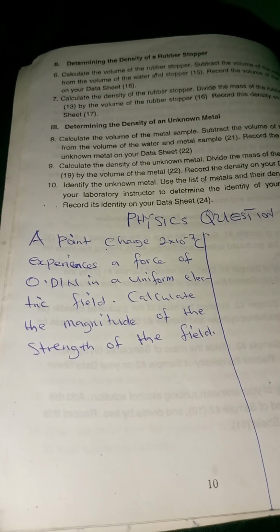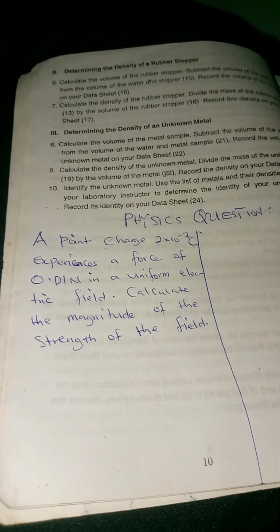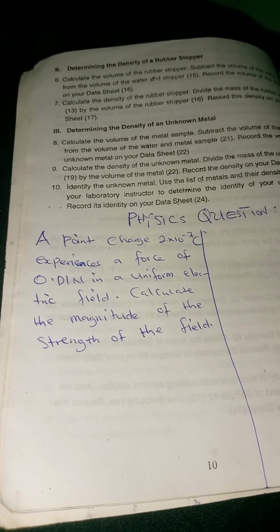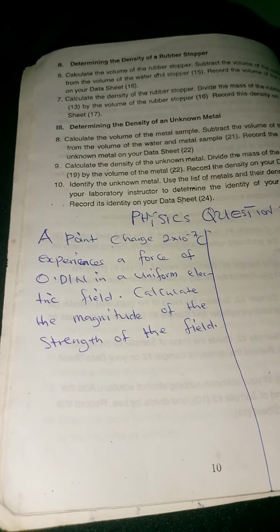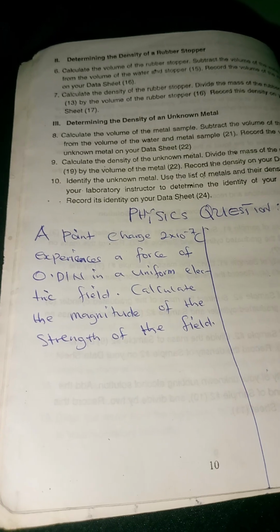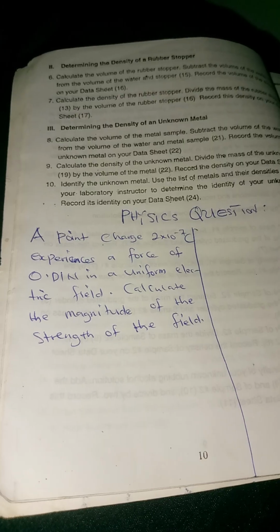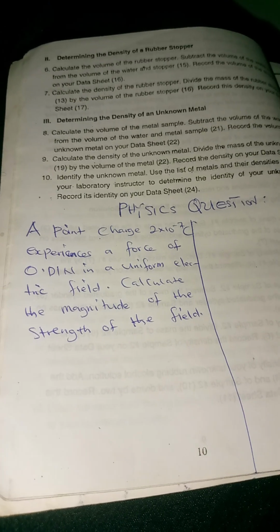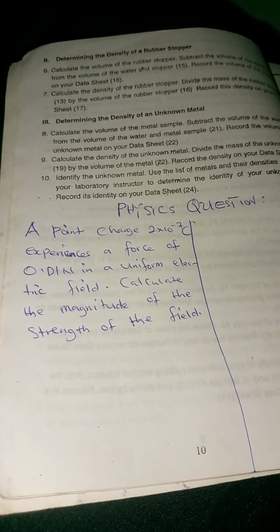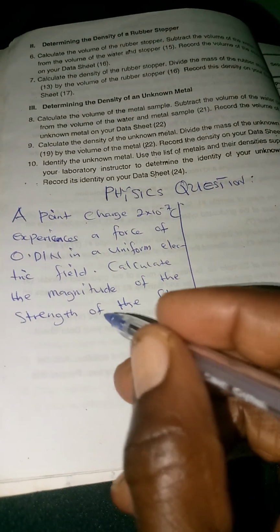Okay, what we have here is actually a physics question. Let's look at the question. A point charge 2 times 10 raised to a power of minus 7 coulomb experiences a force of 0.01 Newton in a uniform electric field. Calculate the magnitude of the strength of the field. Let's go to the solution.